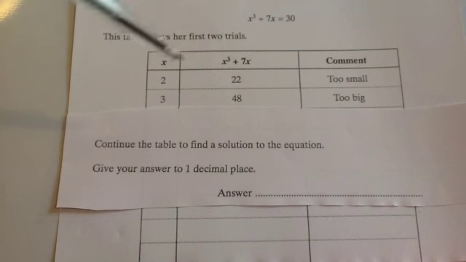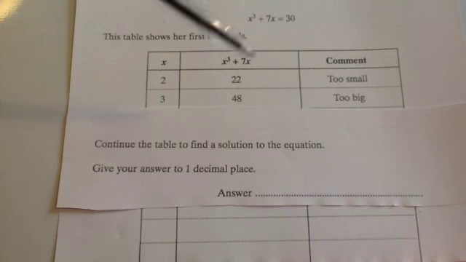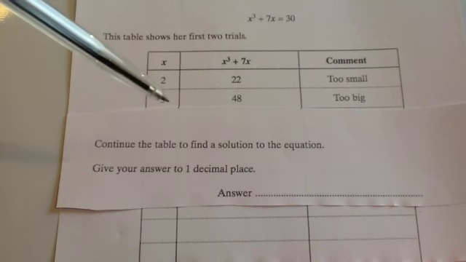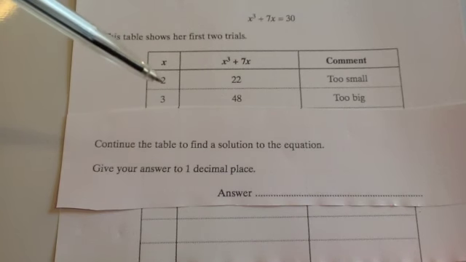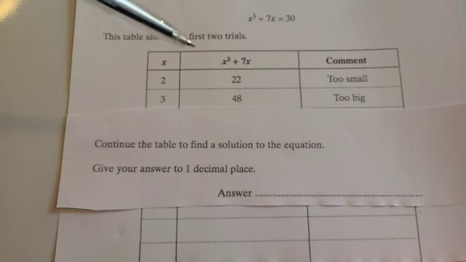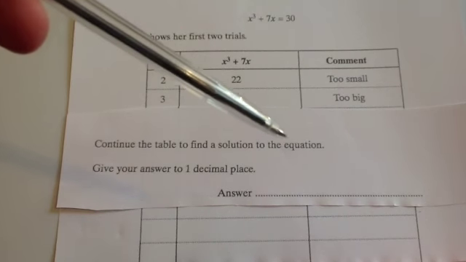So they've tried 2, which, when you do 2 cubed plus 7 times 2, is 22, which is too low, we want to get 30. And we've tried 3, so 3 cubed plus 7 times 3 is 48, which is too big. So we know the answer is going to be either 2.0, 2.1, 2.2, 2.3, 2.4, 2.5, 2.6, 2.7, 2.8, or 2.9, or even 3.0. So we just need to figure out which one of those solutions it's going to be.